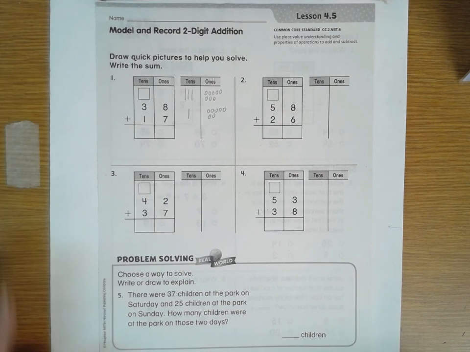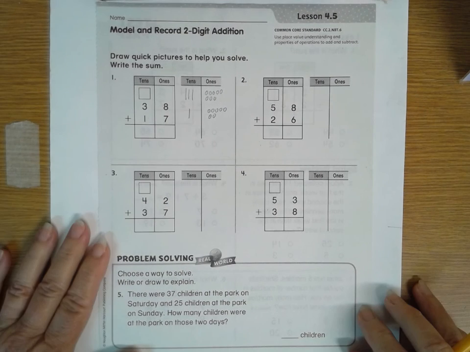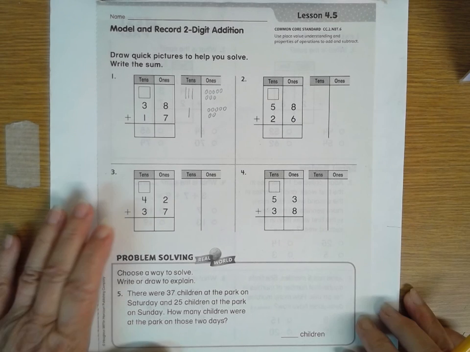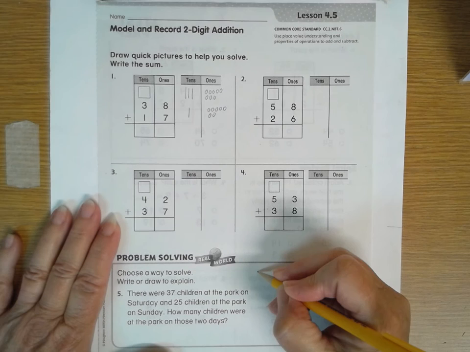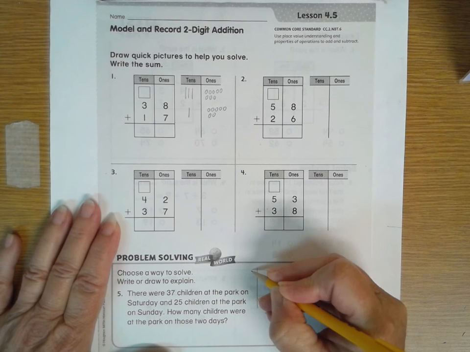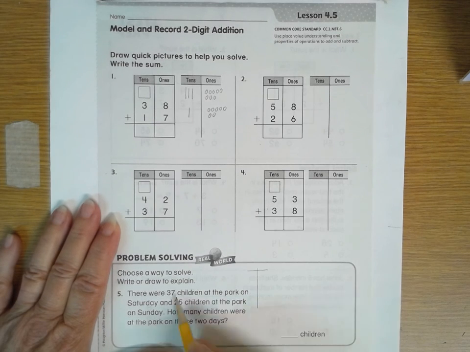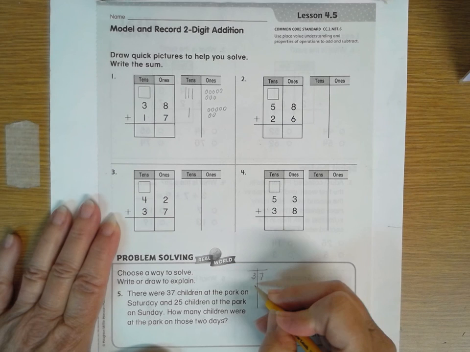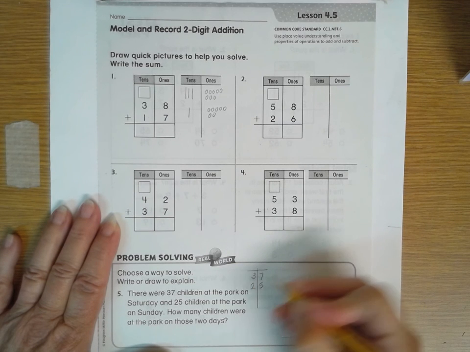Number 5 on the bottom says there were 37 children at the park on Saturday and 25 children at the park on Sunday. How many children were at the park on those 2 days? We're going to make our T to be able to write our number problem. So they're looking for a total here of 37 and 25. You need to draw the line and your plus sign because you're going to add.